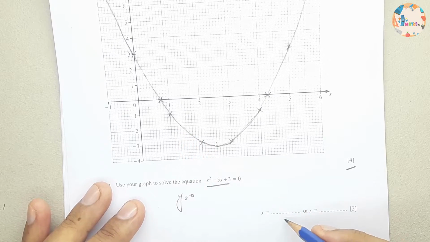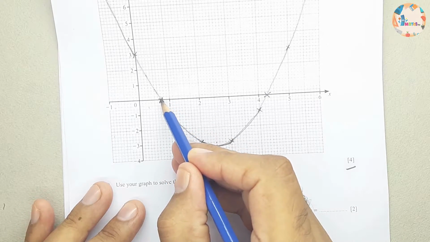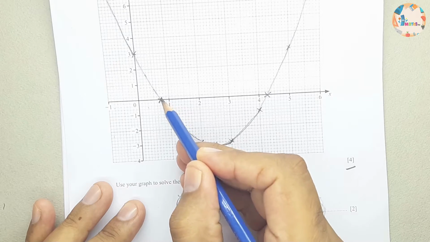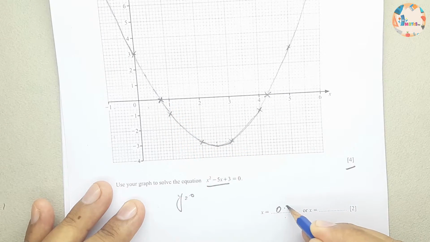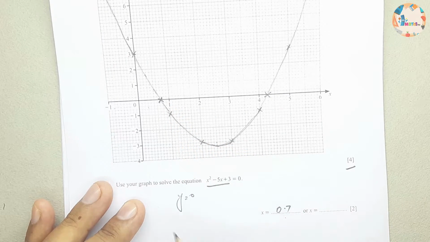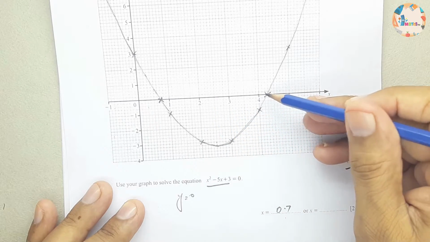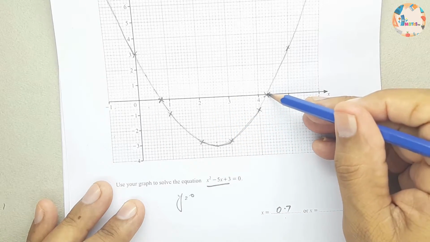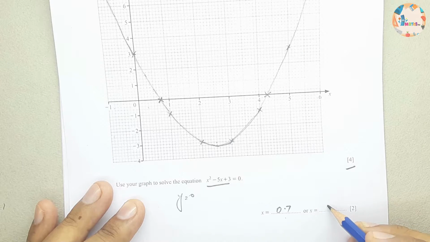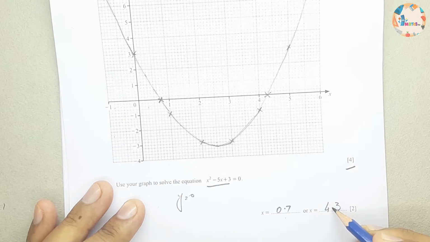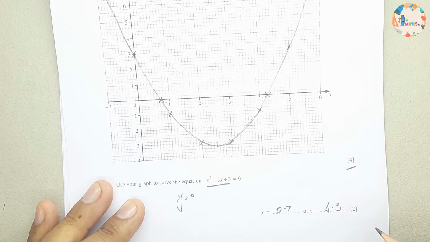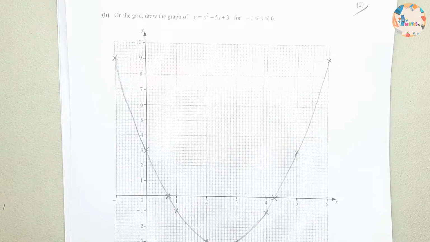The x values you will have to mention over here, and this will be 0.7. So 0.7, plus or minus, you will have to take care of, and this is 4 and 4.1, 4.2, 4.3. So the next value is 4.3. These two are the x value solutions. So this is done.